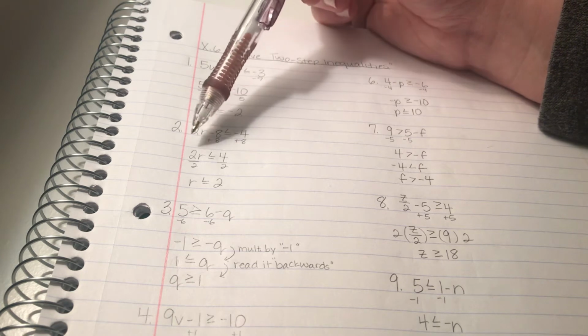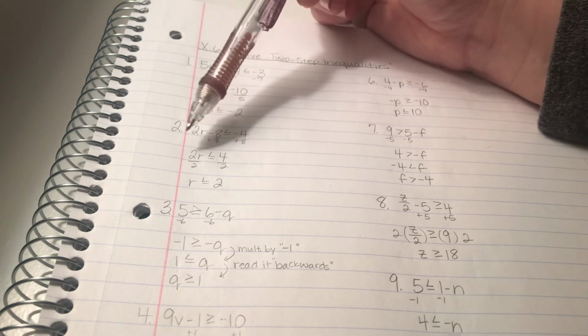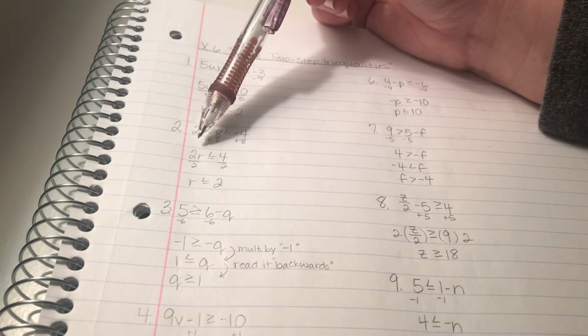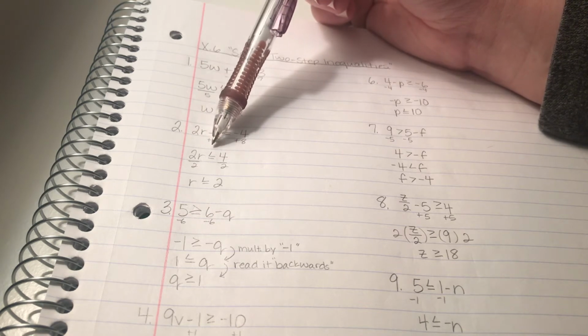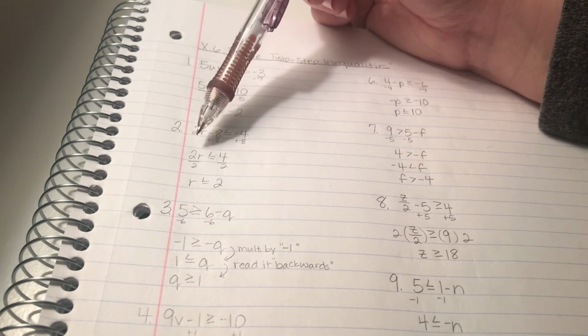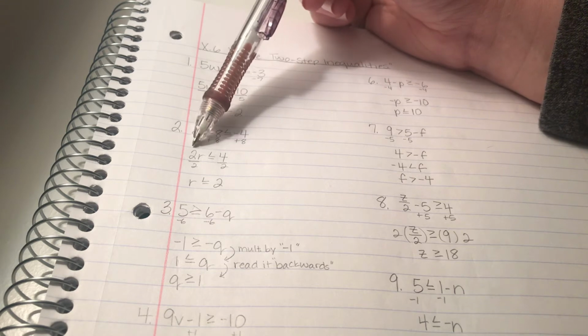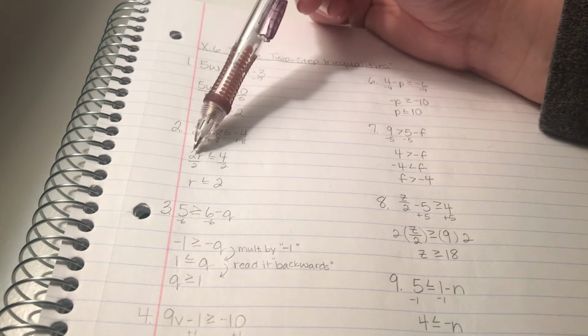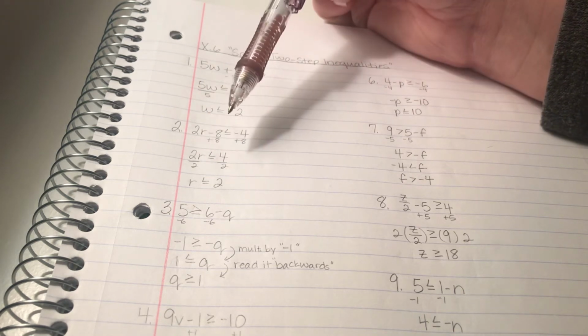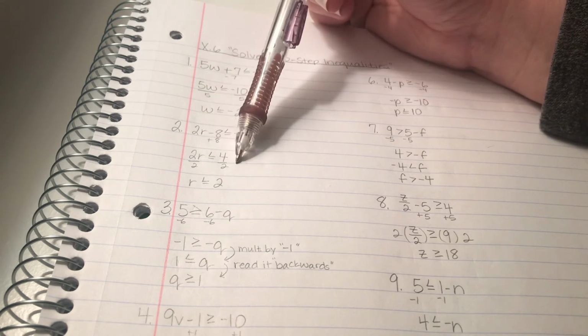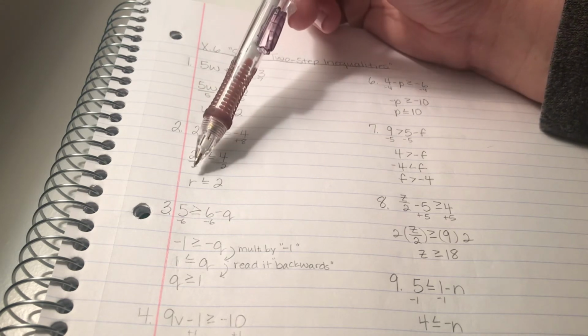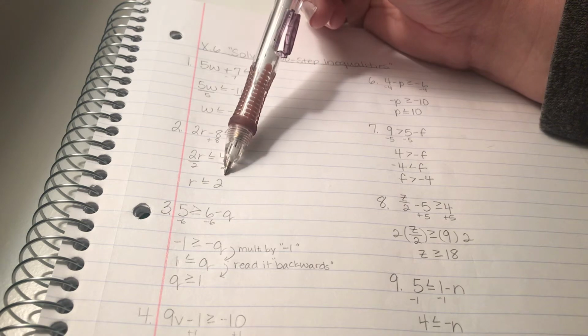It's looking cleaner than it did in the first line, but it's still not written as r equals something or r is less than or equal to something. So we have one more step. r is being multiplied by 2, and so we'll divide by 2 to get r by itself. We'll do the same thing to both sides. That leaves us with r is less than or equal to 2.